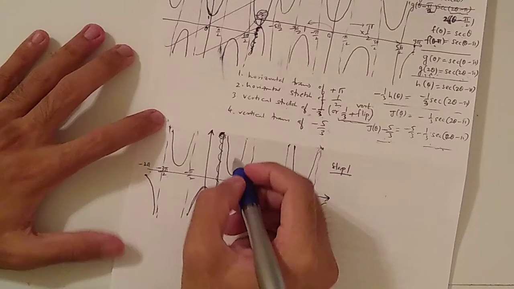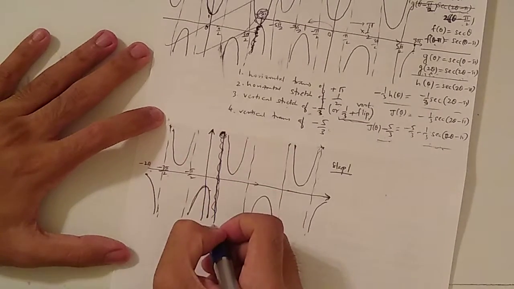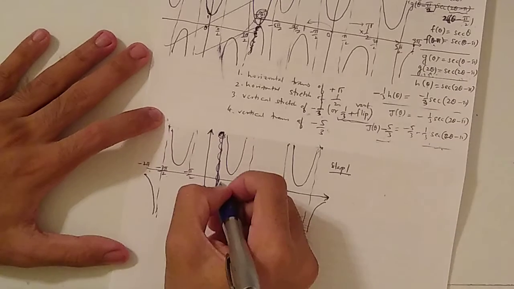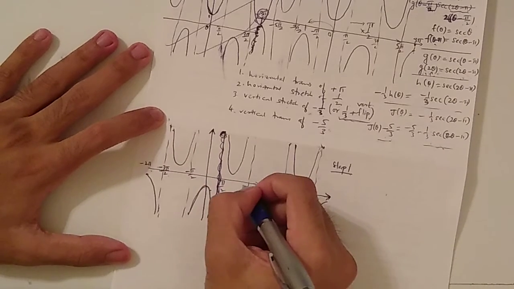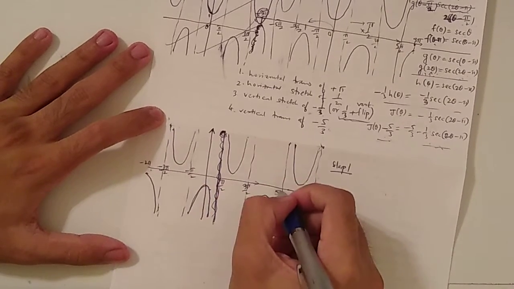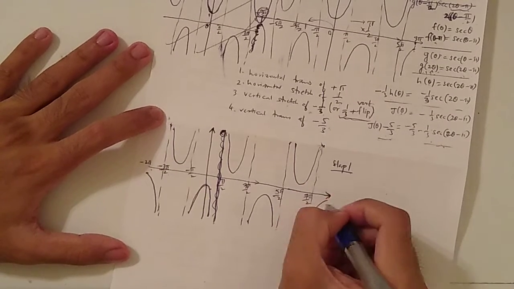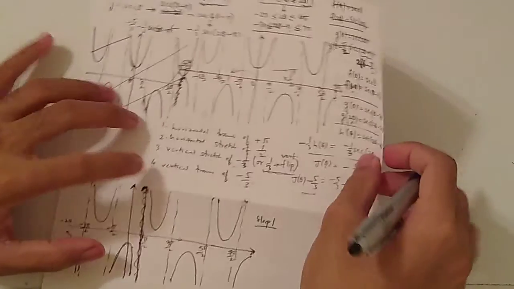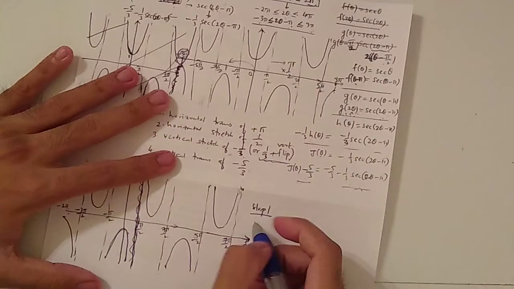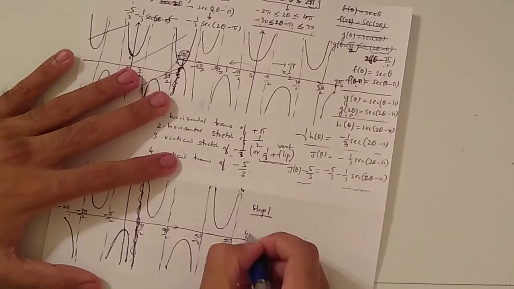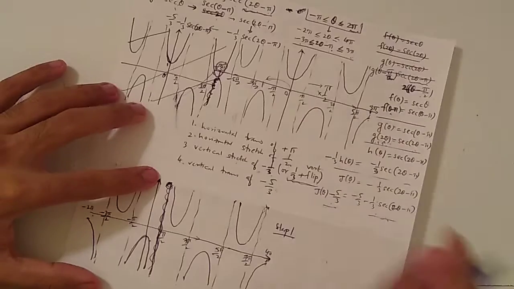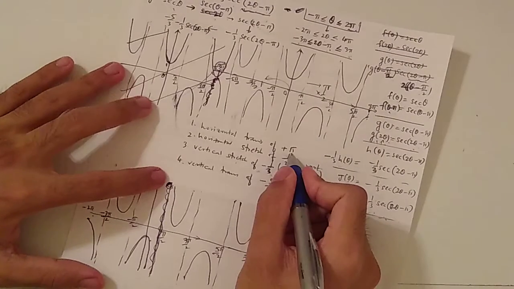Then we have an asymptote here. That's an asymptote here, that is going to be at pi by 2. This asymptote is going to be 3 pi by 2. This is at 5 pi by 2. And this is at 7 pi by 2. And finally this, which was initially at 3 pi, is going to become now 4 pi. Alright, so first step is done where you did the horizontal translation of plus pi.